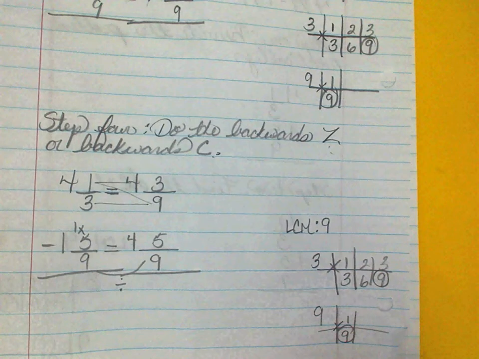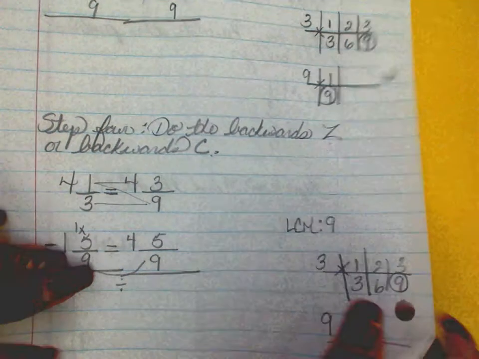And we move to the next step, which is step 5. So I write step 5. We're almost home.